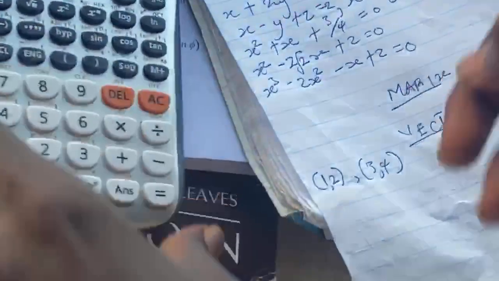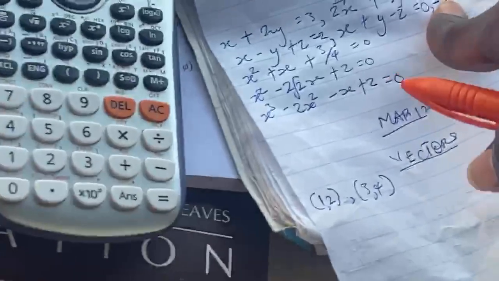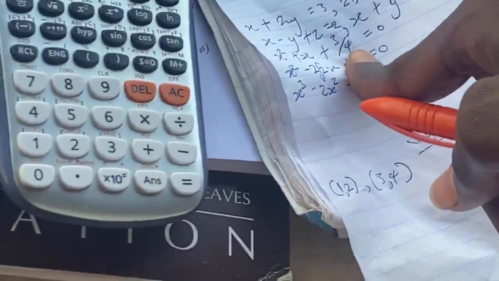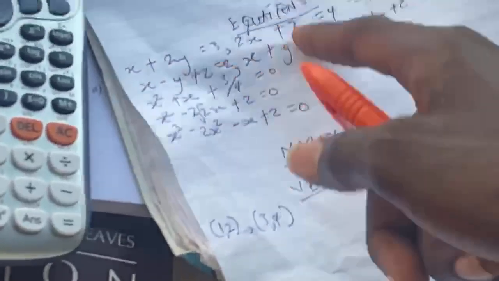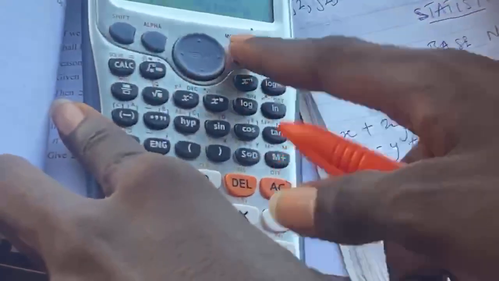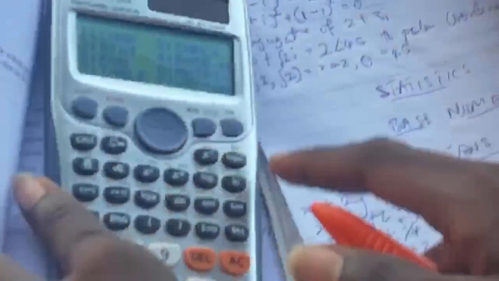Then we still have another one here, the quadratic equation. How do you solve it? Our mode is currently in equation with variables of 3. Then what do we do? Click the mode button. Sorry, not the shift button, click the mode, then click what?